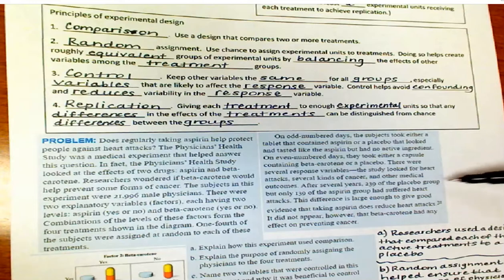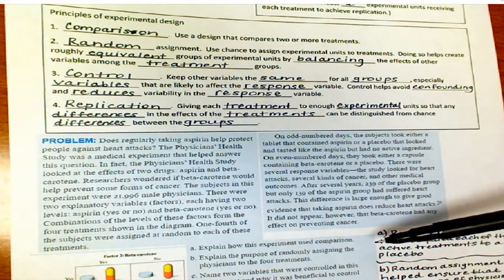After several years, 239 of the placebo group but only 139 of the aspirin group had suffered heart attacks. The difference is large enough to give good evidence that taking aspirin does reduce heart attacks. It did not appear, however, that the beta-carotene had any effect on preventing cancer. Okay, so we're going to answer some questions. I've gone through; we'll talk about the answer, and then you can jot down what we talk about.